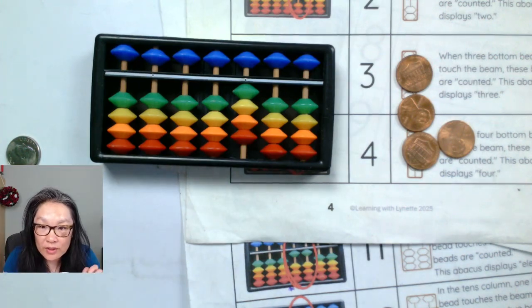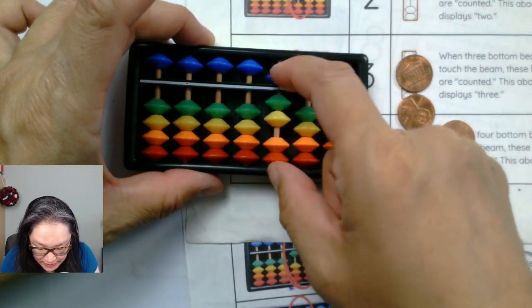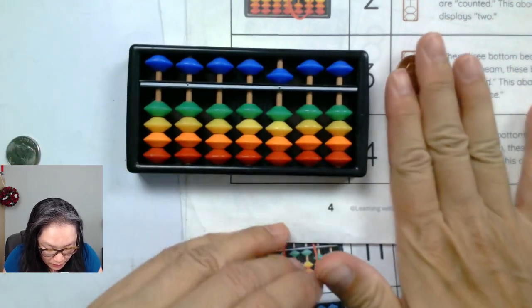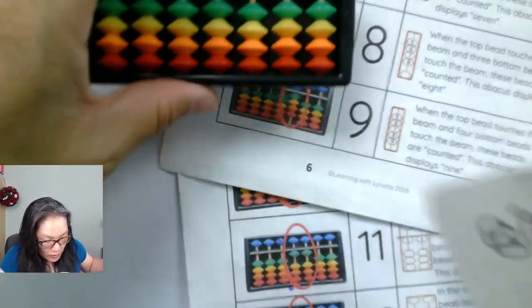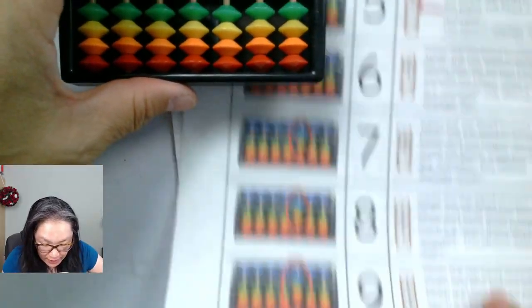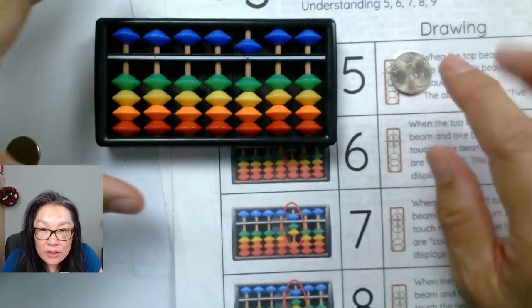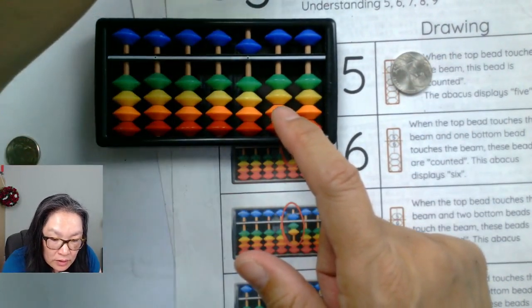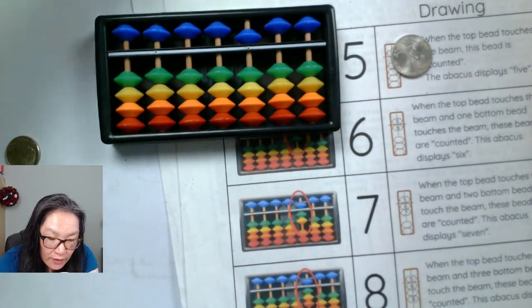So what we're doing is we're learning how to read the abacus. That's all we're doing. So when we have it, this is 5. This will always be the value of 5. So I'm going to replace this 4, and I'm going to move it out, and I'm going to show you that when we say 5, it will always be the top bead, just like a nickel. Then, just like a nickel, it is worth 5. So when we look, we have 5.